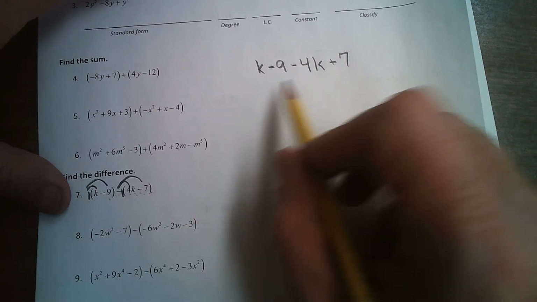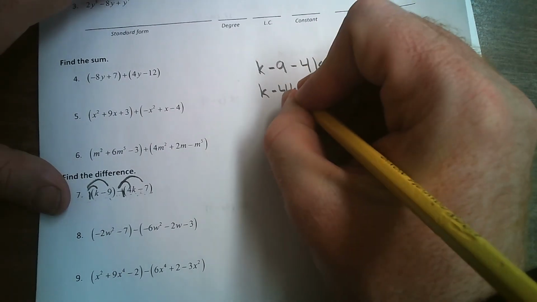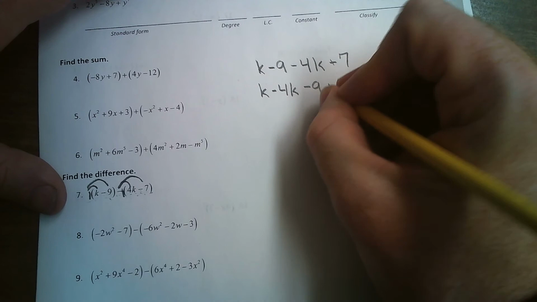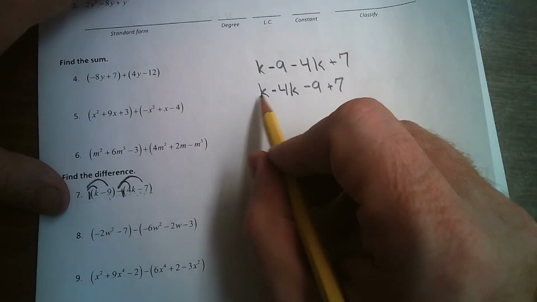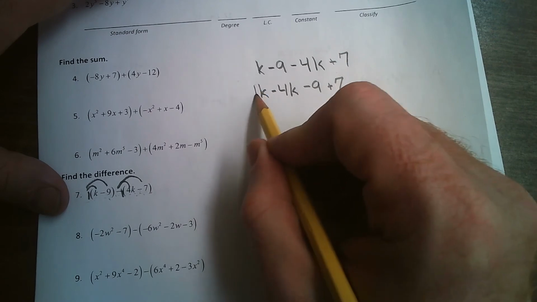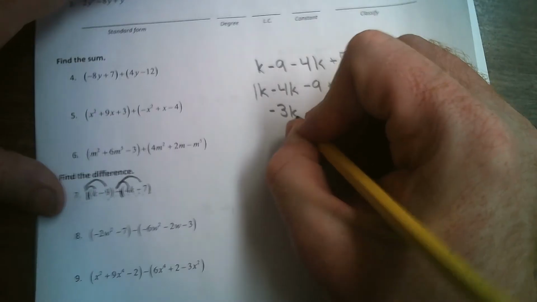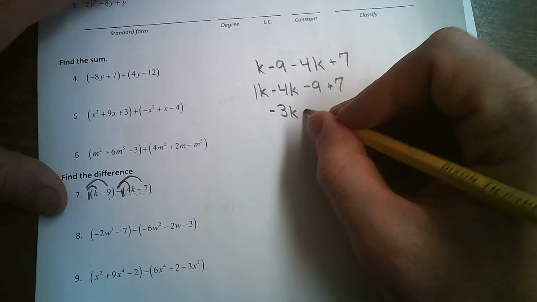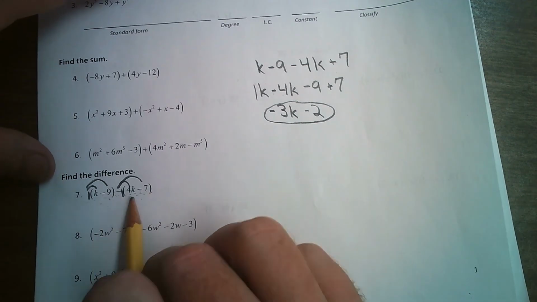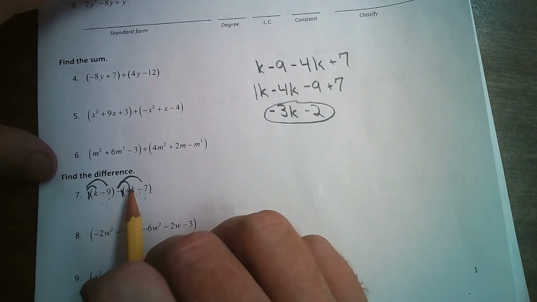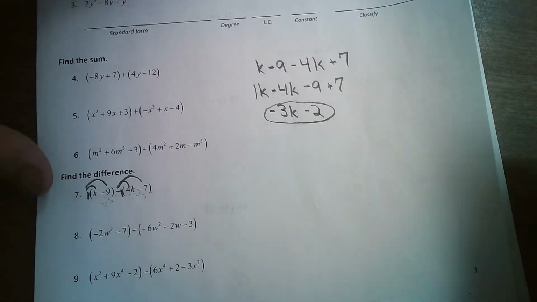Now I'm going to go through and rearrange. So I'm at k minus 4k minus 9 plus 7. Combining like terms, remember that's an imaginary 1, so I have 1k minus 4k, negative 3k, negative 9 plus 7, negative 2. And that would be your final answer for find the difference. Remember, we're not finding a solution, we're finding the difference, so we simply simplify.